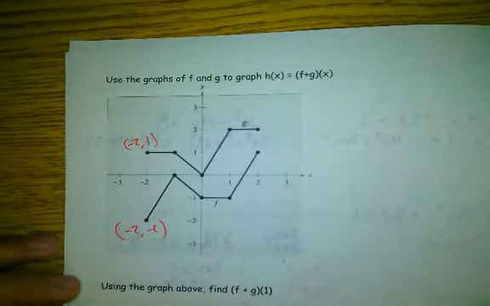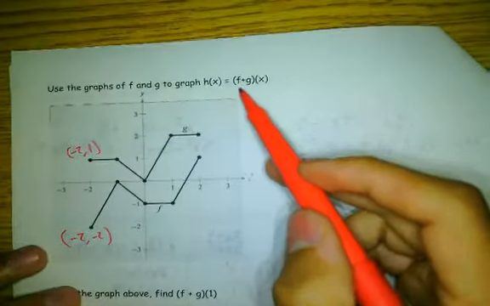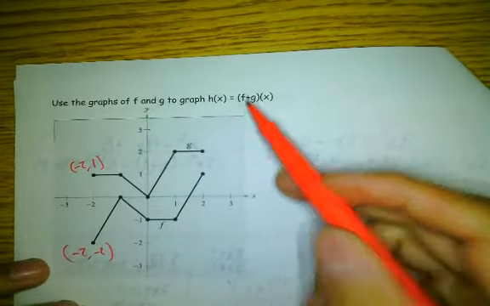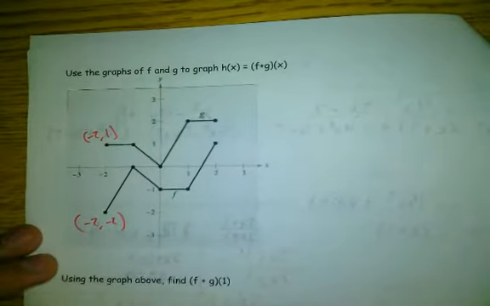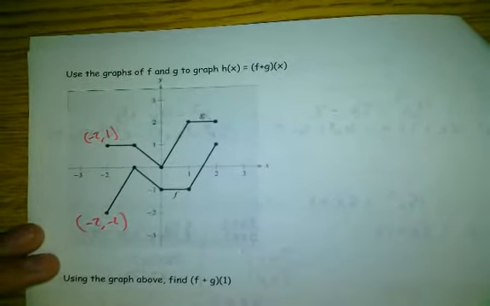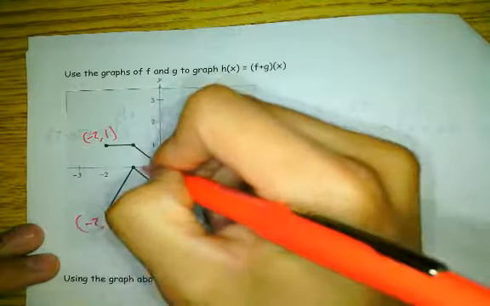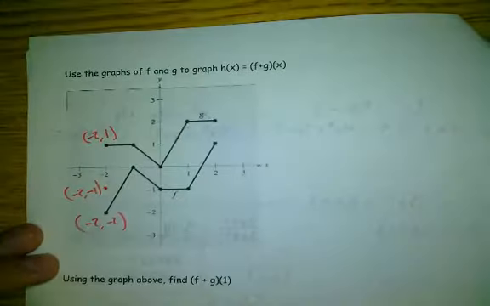So the x values are going to stay the same. What are you going to do with the y values? Add them. What is 1 plus negative 2? So guess what? You're going to have the point negative 2, negative 1 on your h of x. Can you do that for the rest of this graph? So go ahead and try it on your own, and then come back and check your answer.